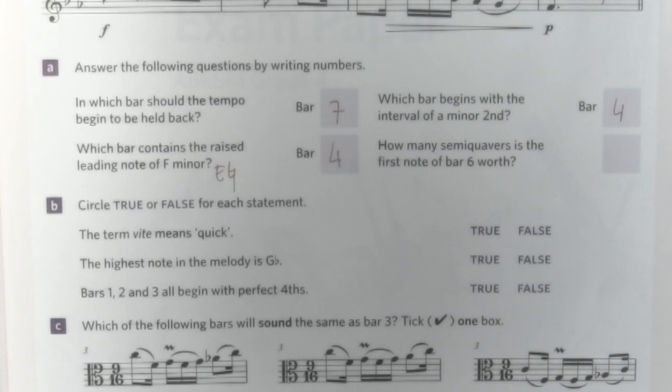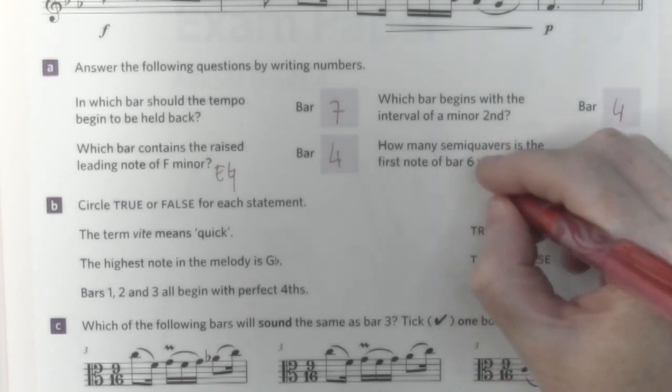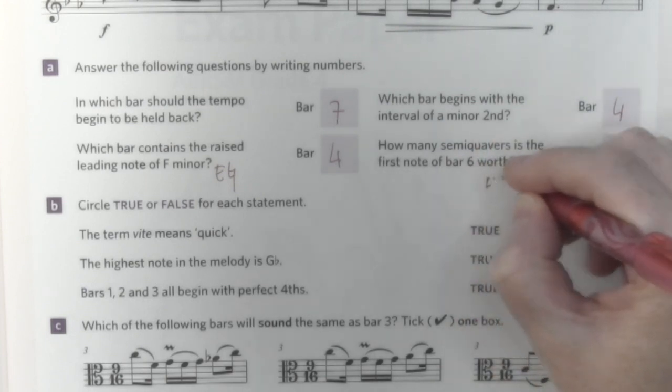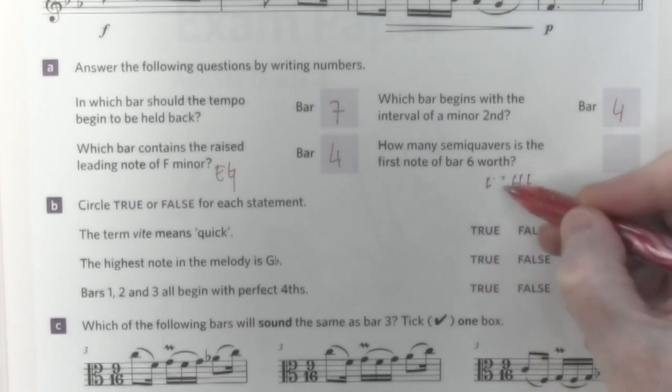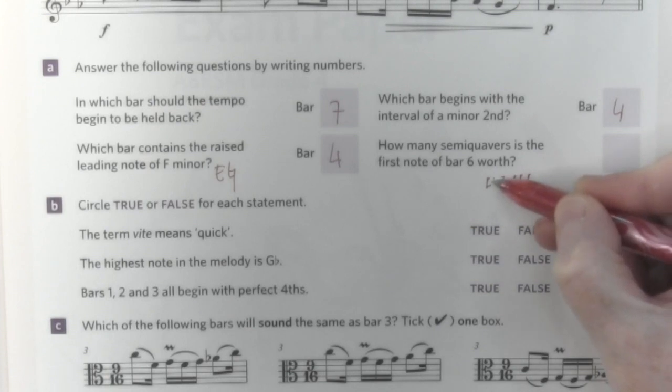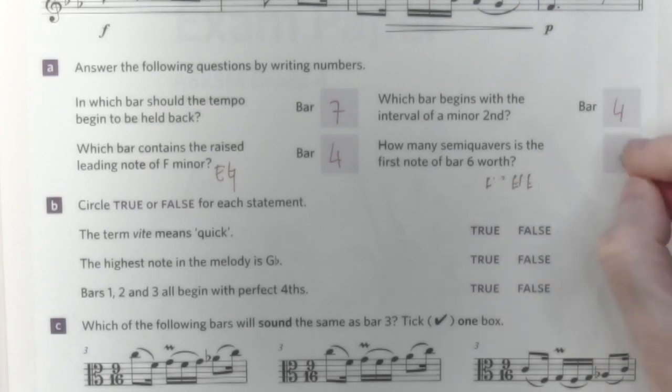How many semiquavers is the first note of bar 6 worth? So in bar 6 we have a dotted quaver. Now a quaver equals 2 semiquavers, a dotted quaver is equal to 2 semiquavers plus another semiquaver, which is the dot. Therefore it is 3. The answer is 3 semiquavers.